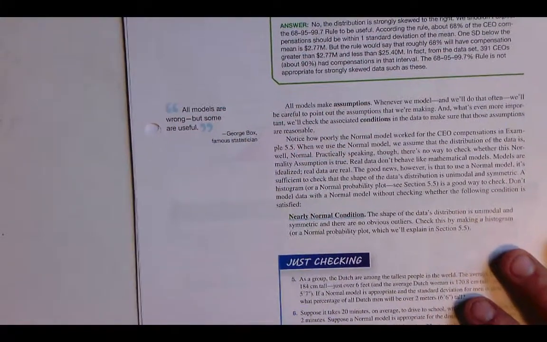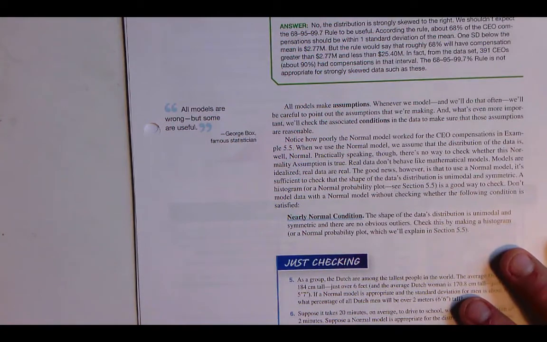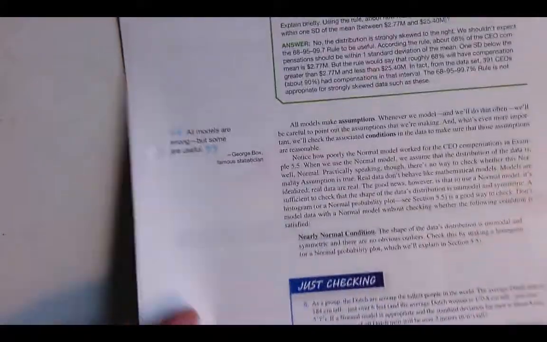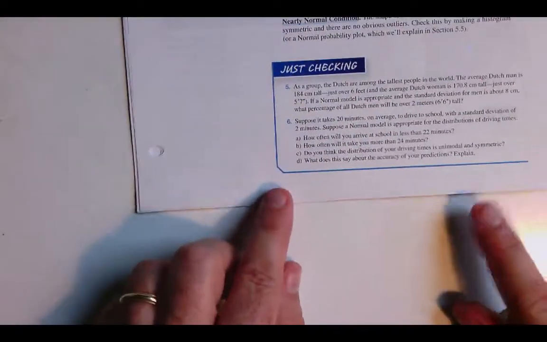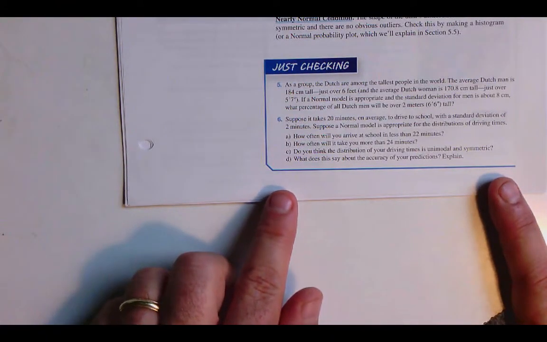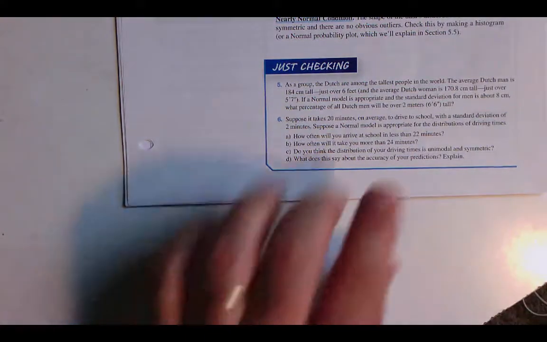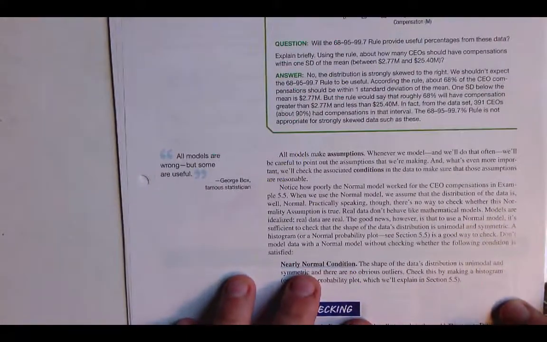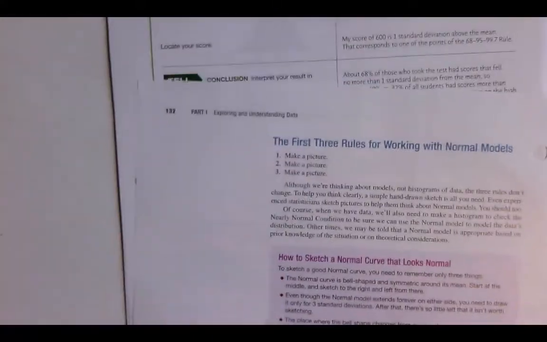I definitely recommend going through some examples to explore this. Doing the Just Checking problems is always a good idea. The answers are available at the back of the chapter, but it's really helpful to practice to make sure you understand how things are working.